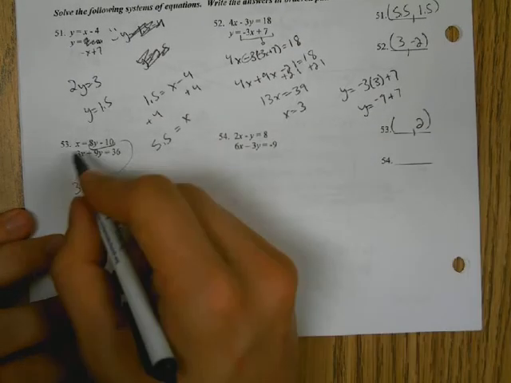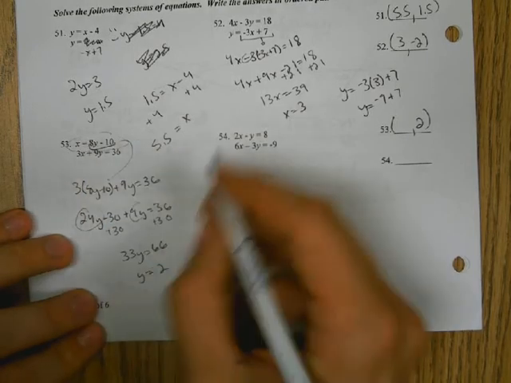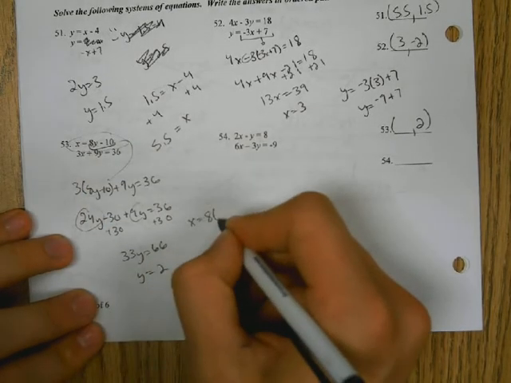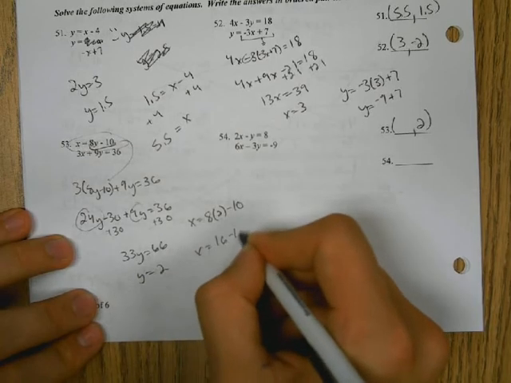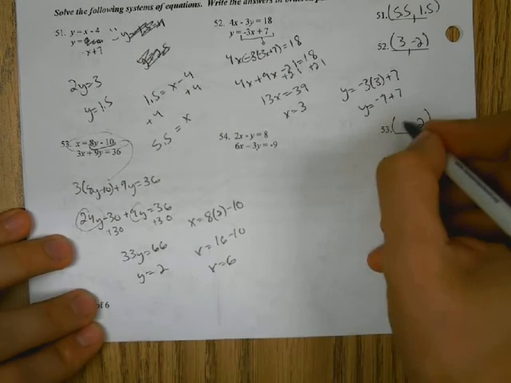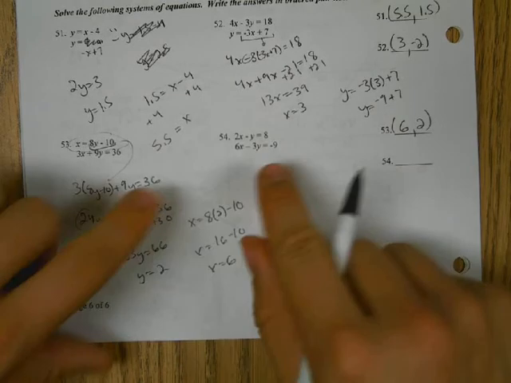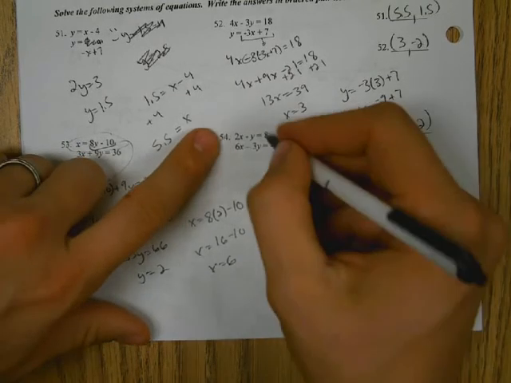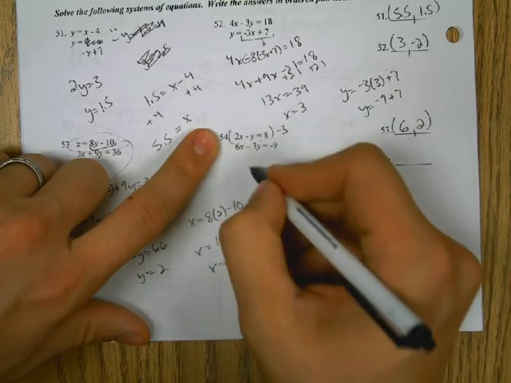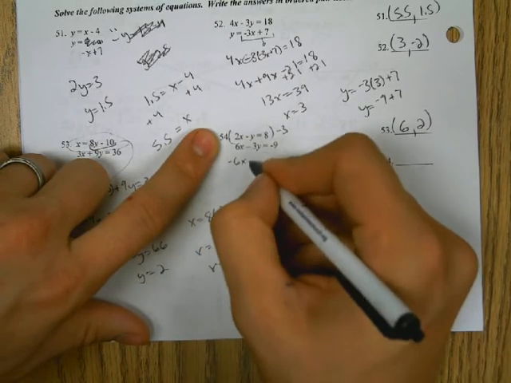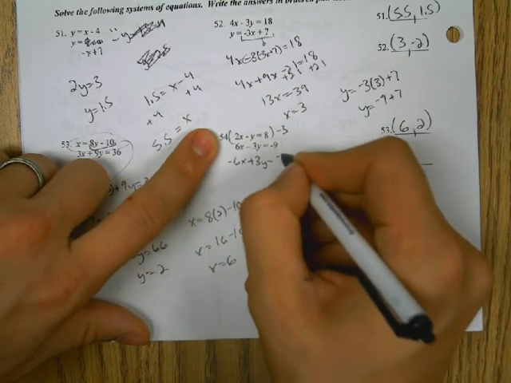Once y is equal to 2, I'm going to put it in this top equation because it's the shortest. X is equal to 8 times 2 minus 10. So x is equal to 16 minus 10. X is going to be equal to 6. My last equation, again, looking for what's easiest, is set up ready to go. I'm going to use elimination. Multiply everything by negative 3. I've got negative 6x plus 3y is equal to negative 24.